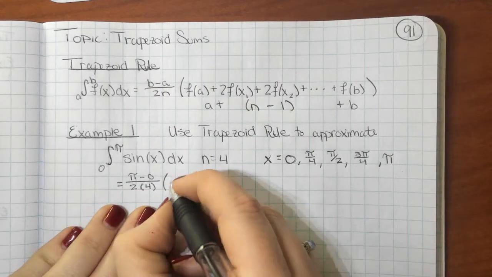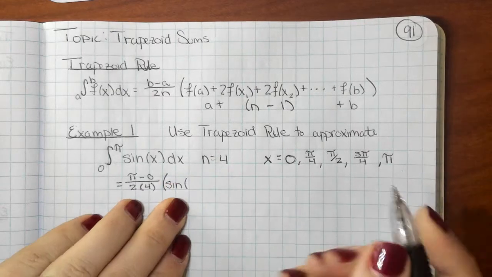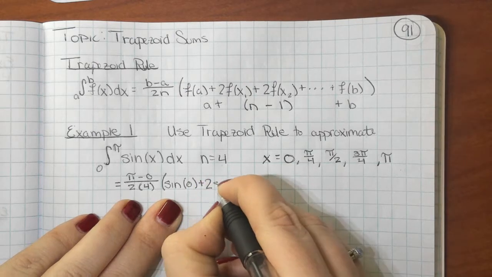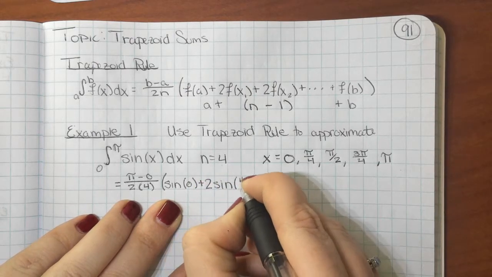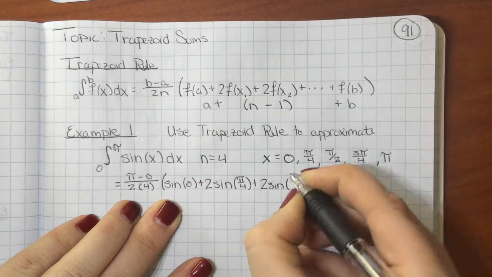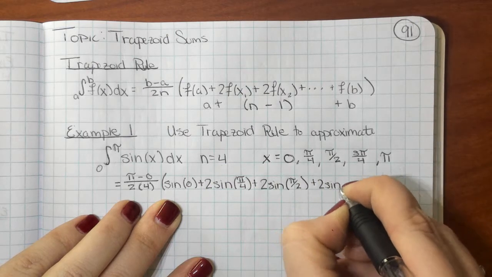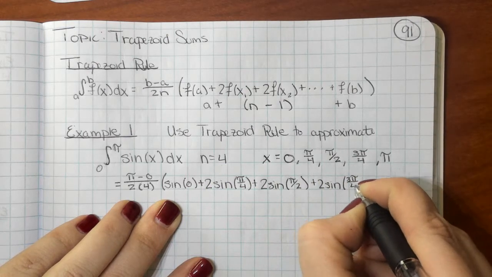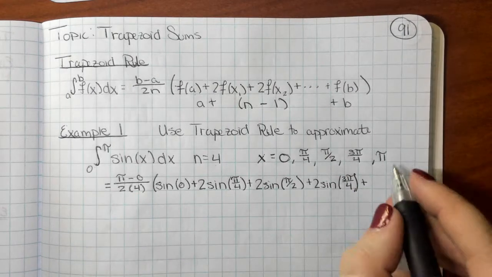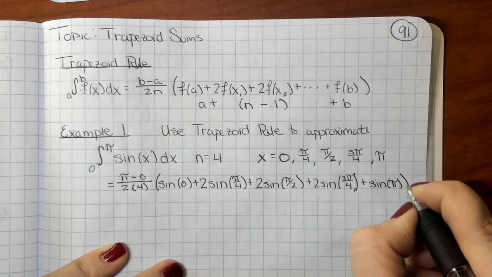So, I need to do sine of, what's my A value? 0, plus 2 sine of pi over 4, 2 sine of pi over 2, 2 sine of 3 pi over 4, and lastly, plus a single sine of pi, right? There's only one sine of pi because this is my B value.